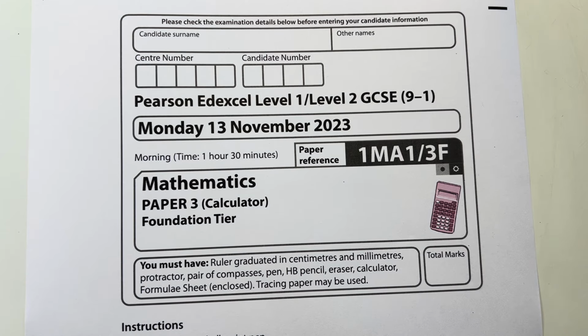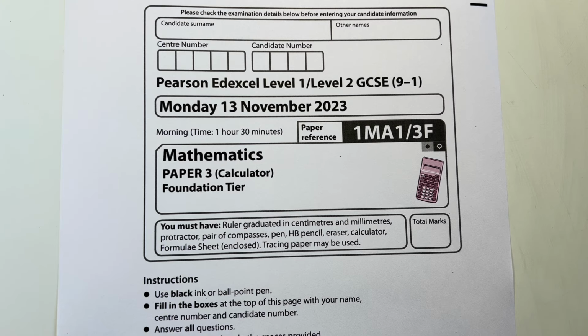Hello, we're going to go over questions 6 to 11 that appeared in the Foundation GCSE Paper 3 in November 2023. I recommend pausing the video after the question is shown so you can try it yourself. Then play the video again to see the solution and where the marks are awarded.